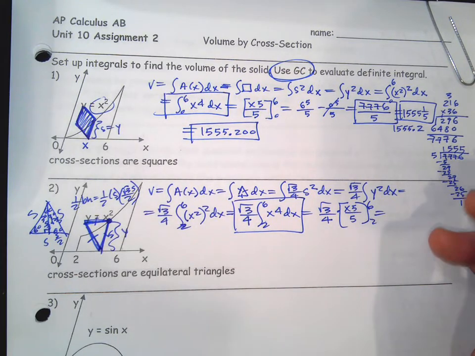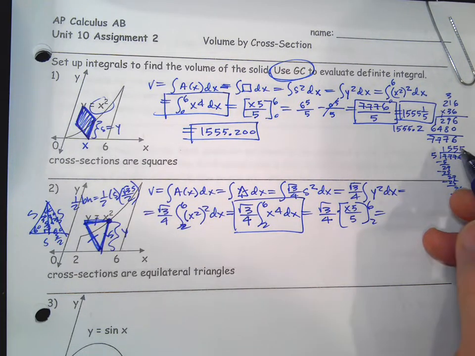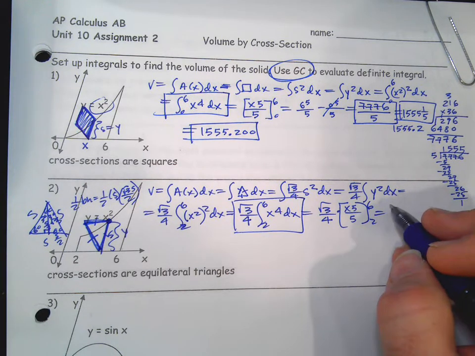So, I mean, I think we're getting the same big number we got last time. So I guess we could take advantage of that.